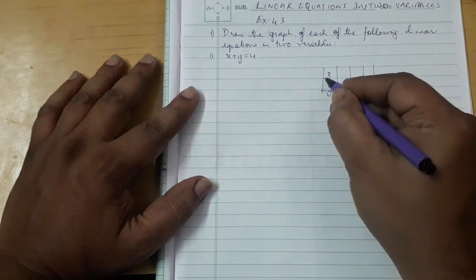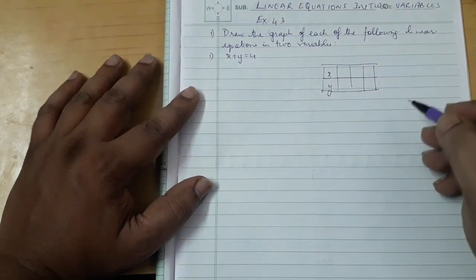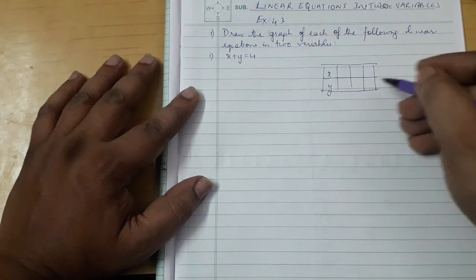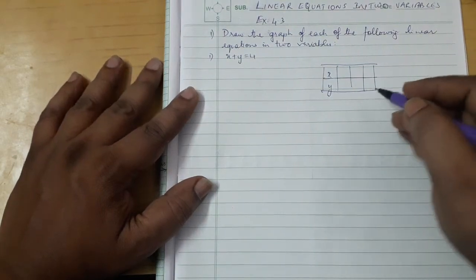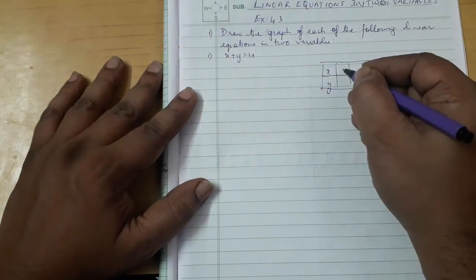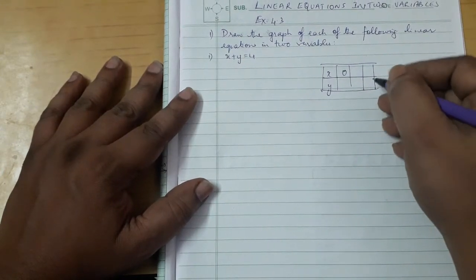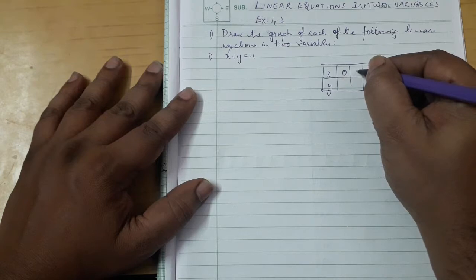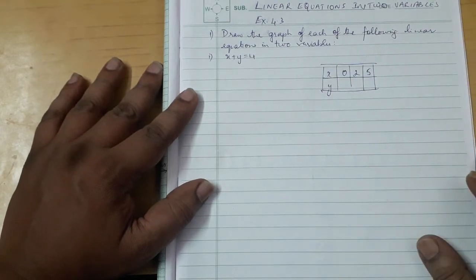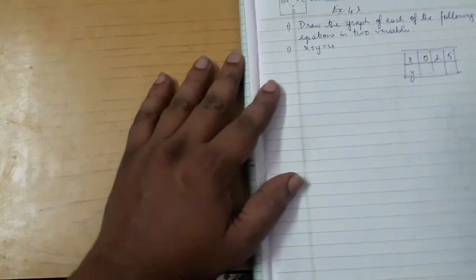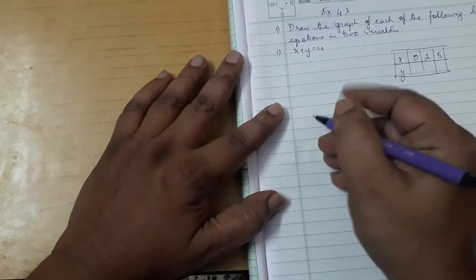You can draw it nicely, and I'll have to just assume a few points. So let's see, we'll take maybe 0, and we'll take maybe 2 and 5, and for each of these values of x, let's see what we get as the value of y.